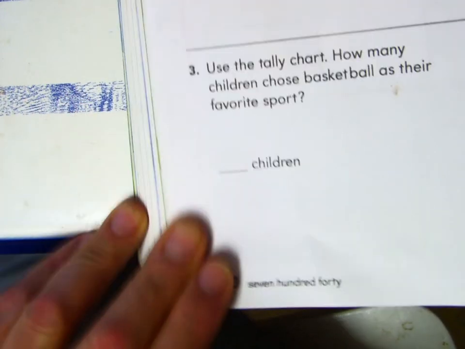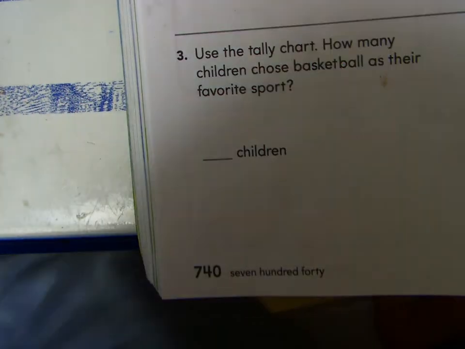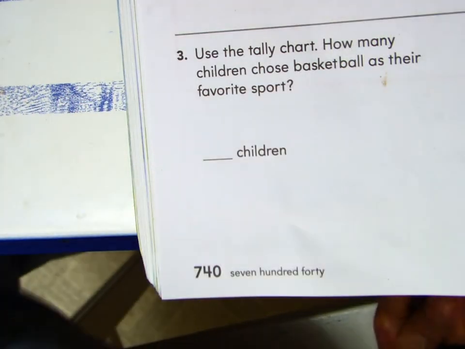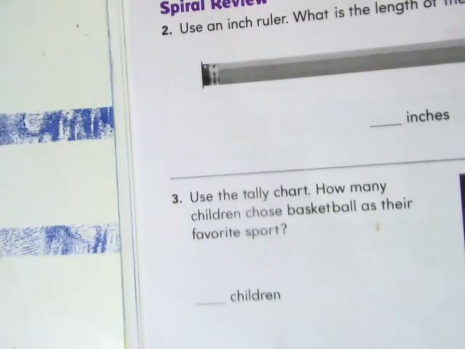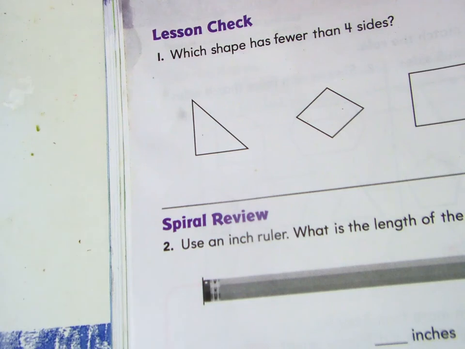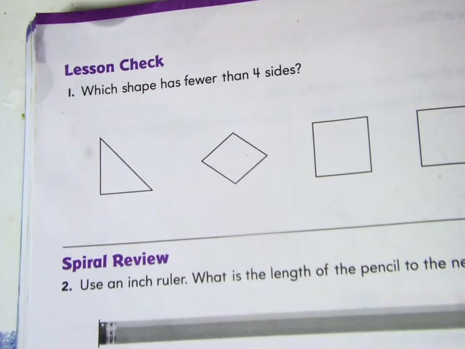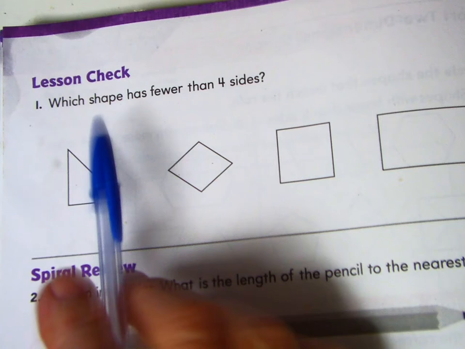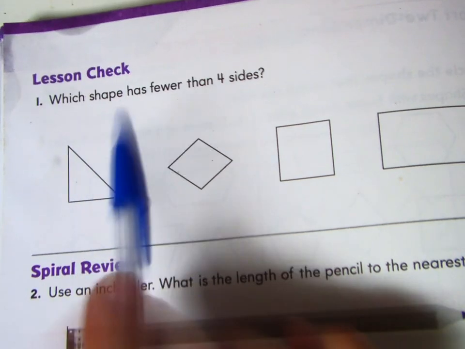All set to go. We start off with some easy ones. Let's go to number one. If you're not there, pause it so you can catch up to us. Here we go. Try it by yourself first. Go ahead. You don't have to pause it now. Just try it. It's pretty easy.